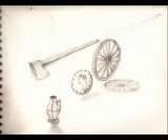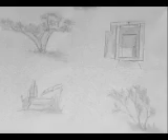I'm just going to say this little picture is drawn very nicely, like the way you've analyzed its bulk and also drawn the cast shadow.